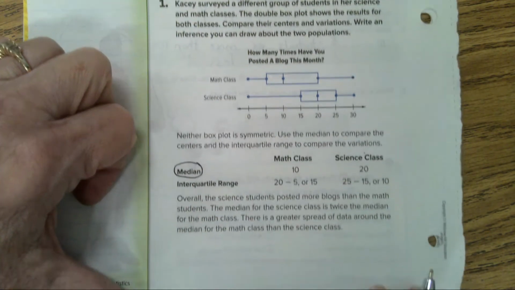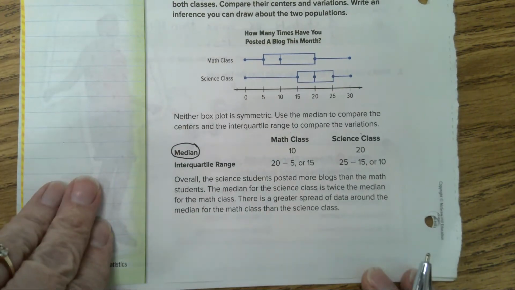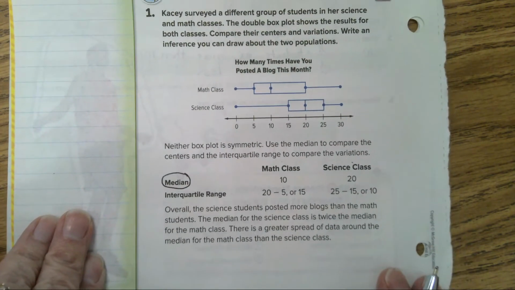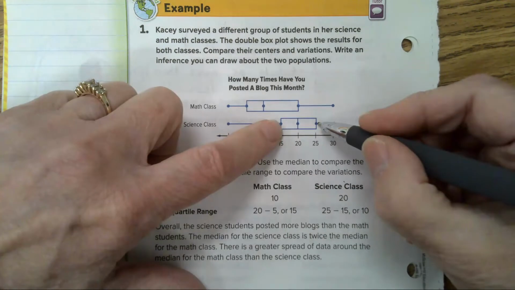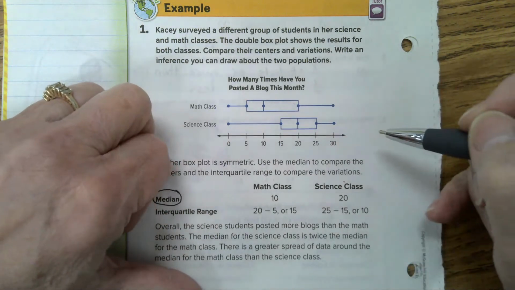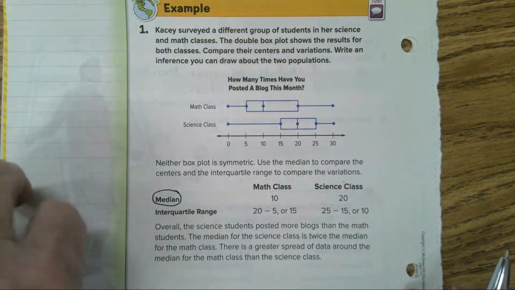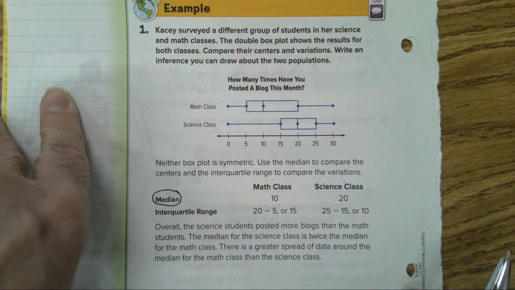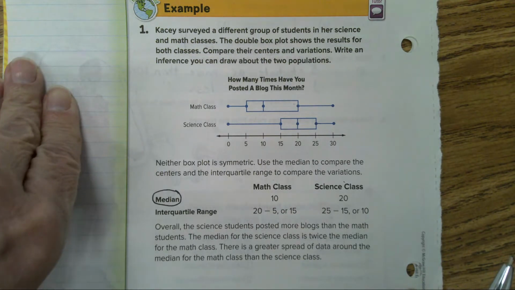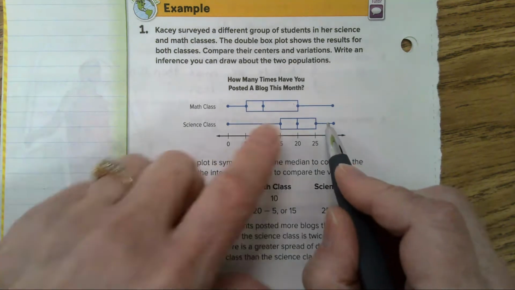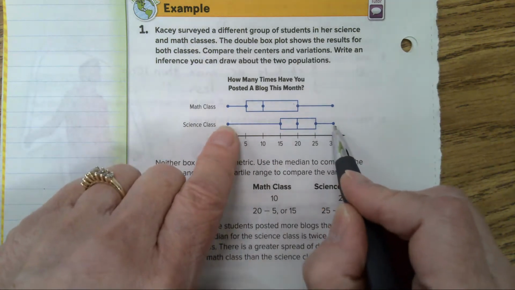Yes? How are the boxes the same? I didn't say that the boxes aren't the same either. I just was talking about what made the box plot look symmetric and not symmetric. Yes? How does the whiskers not make it symmetric? This whisker is longer than this whisker.